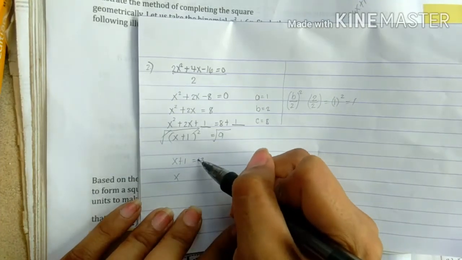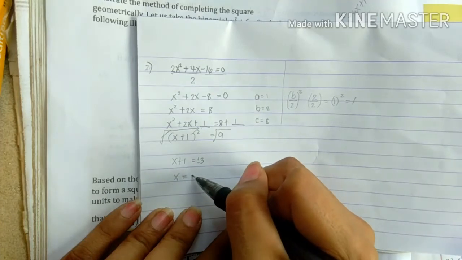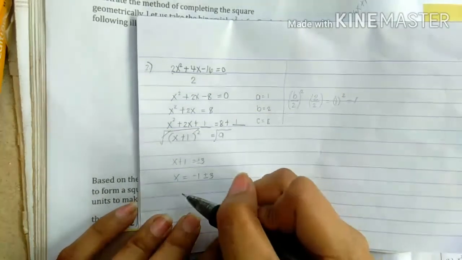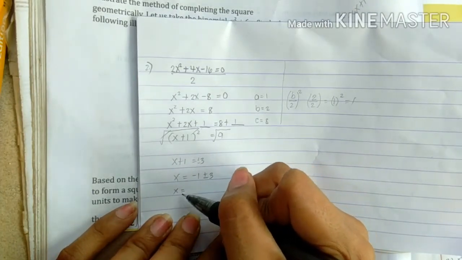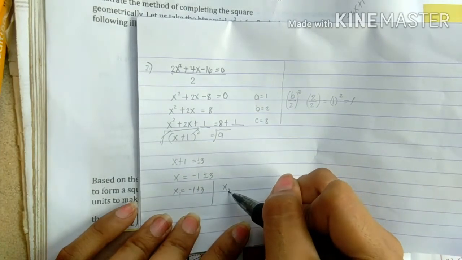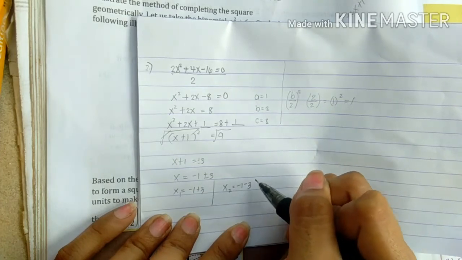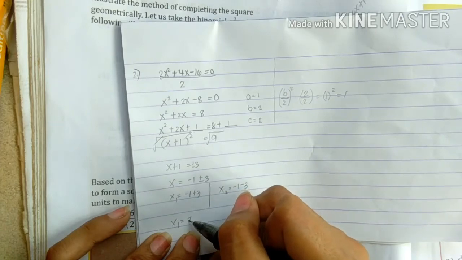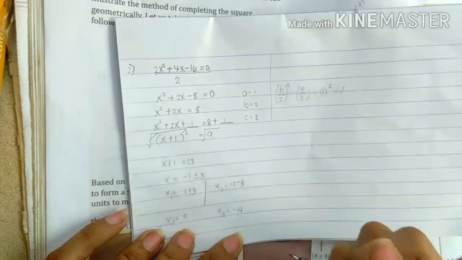So x is equal to -1 plus minus 3, the same answer. x sub 1 is -1 plus 3, x sub 2 is -1 minus 3. So our x sub 1 is 2, and our x sub 2 is -4.